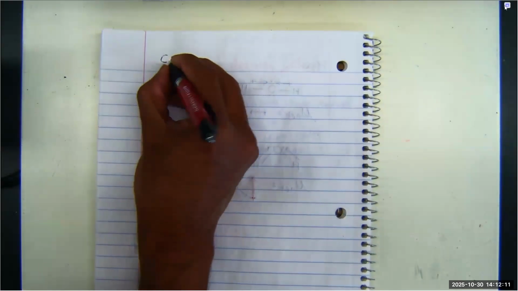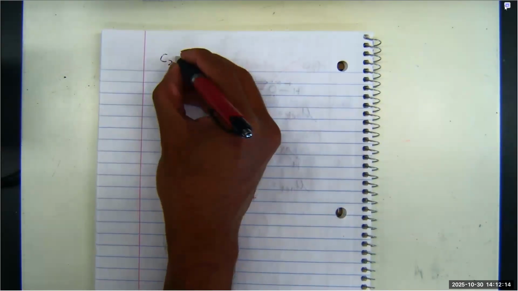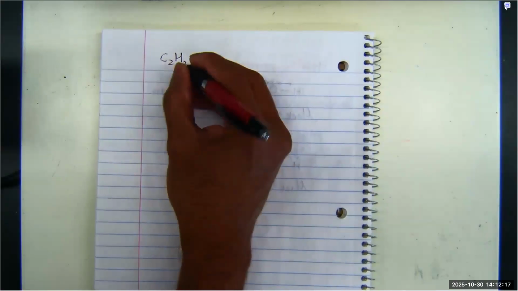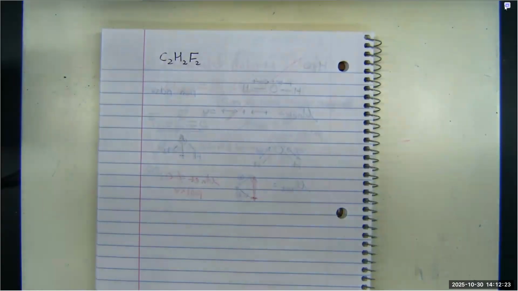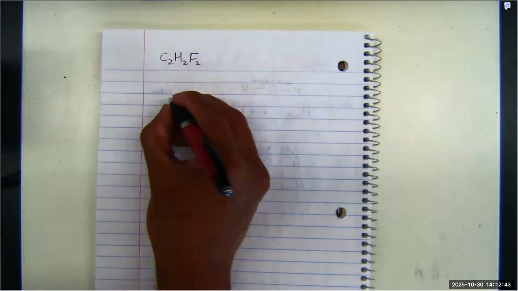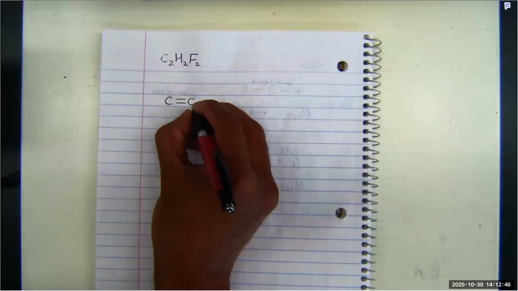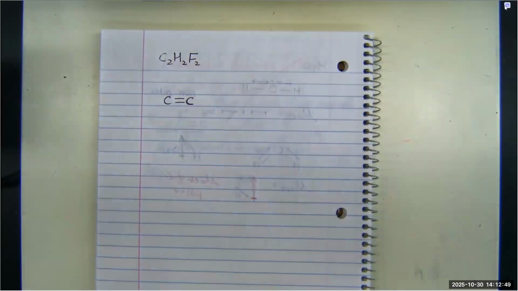Think about this chemical formula: C2H2F2. How many Lewis structures can you draw for this? Can you give it a shot? I'll give you a minute. Can you draw the Lewis structures for this? I'll give you a hint. There's a carbon-carbon double bond. Otherwise, you need to figure that out, right? But even without that hint, you should be able to figure out there should be a carbon-carbon double bond. Otherwise, it's not going to work.